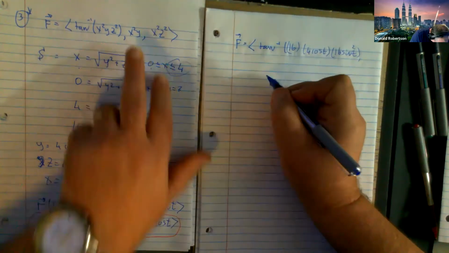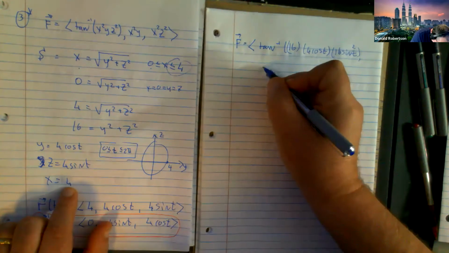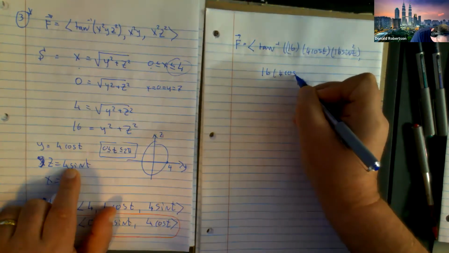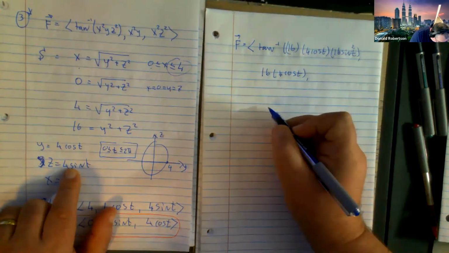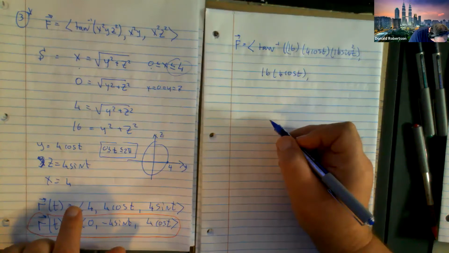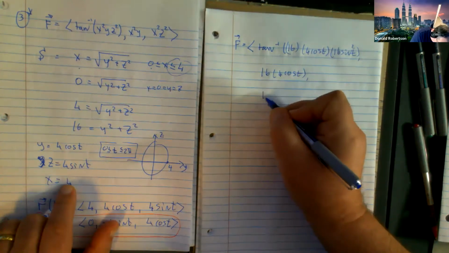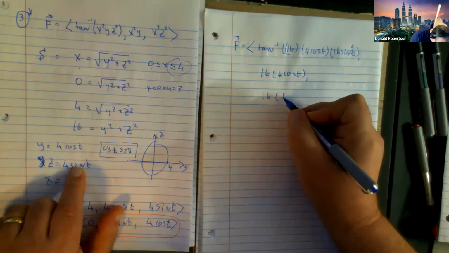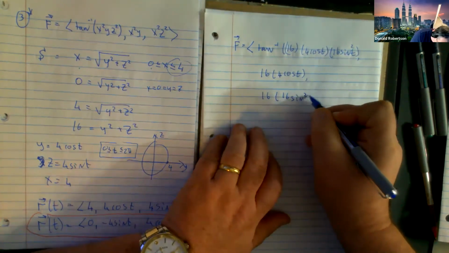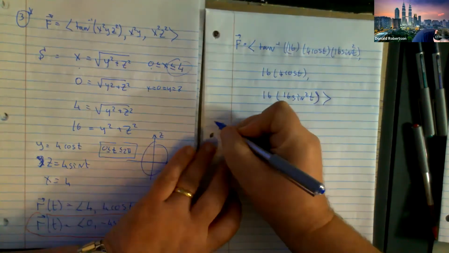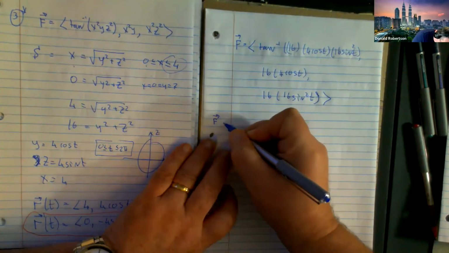The second one is x squared y, so that's going to be 16 times that guy. And the third one was x squared z squared, so x squared is 16 and z is this guy squared, so that's 16 sine squared t. I'll try and see if I can get that into one line.